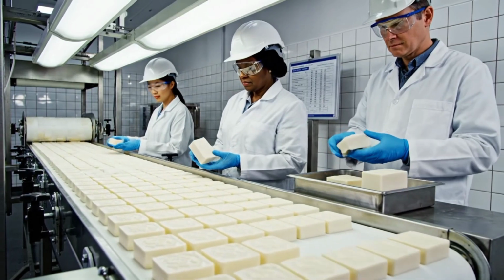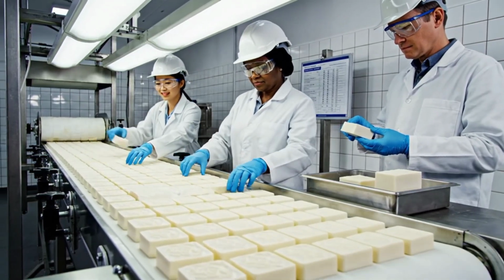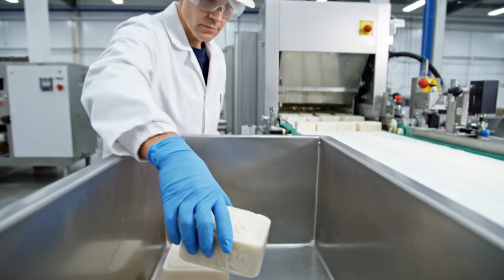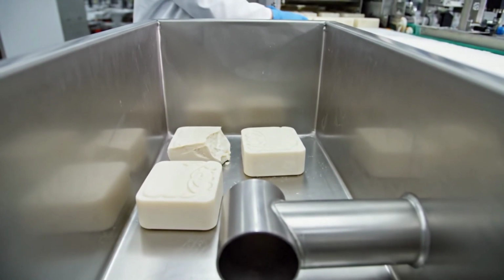Every bar is examined by hand and by eye. Anything that falls outside specification never reaches the consumer. Nothing is wasted. Bars that fall outside tolerance are returned to the plotter, melted back into the process, and given another chance.